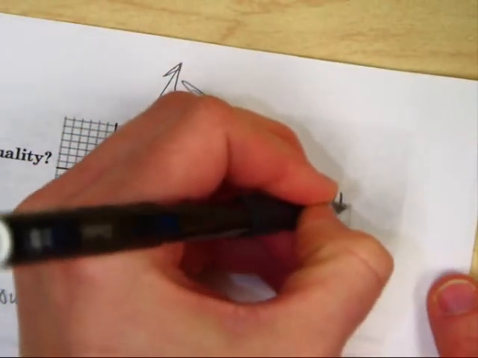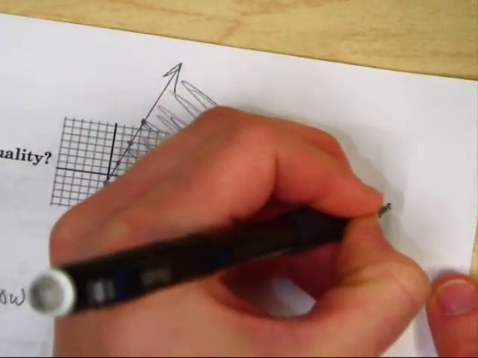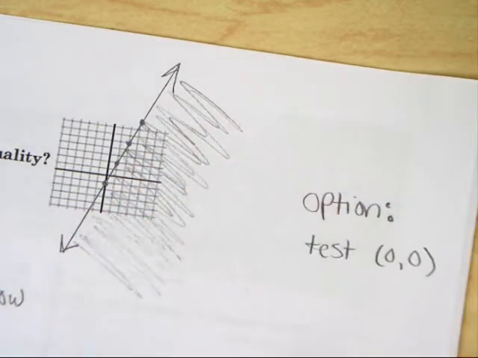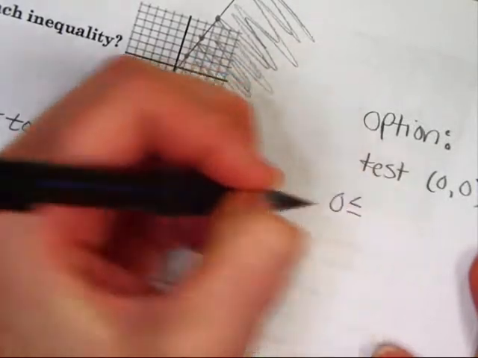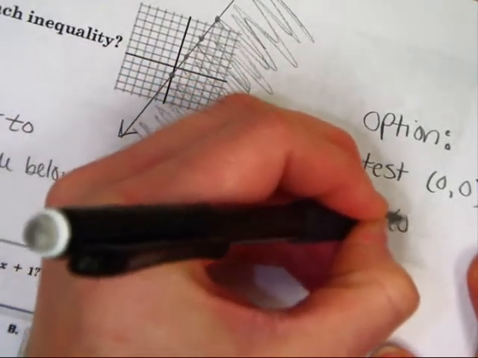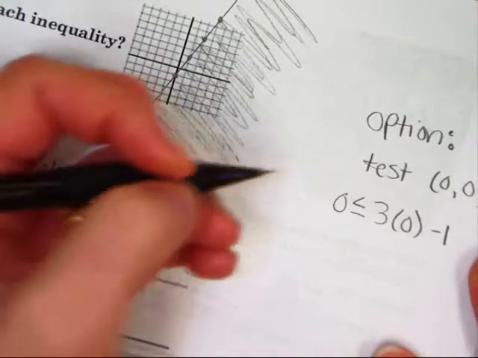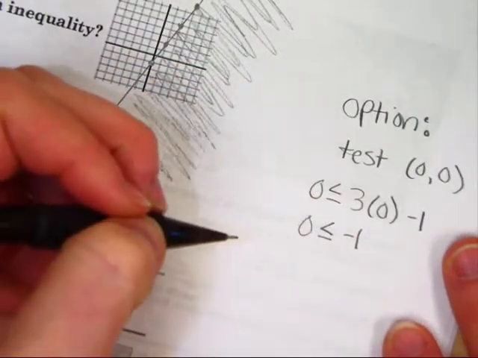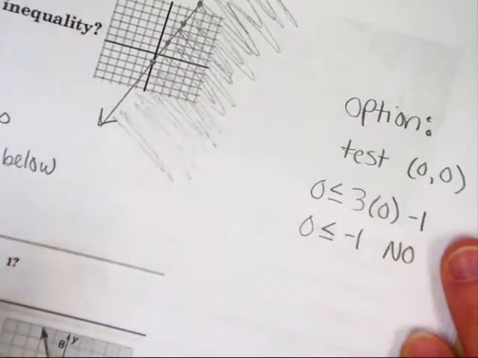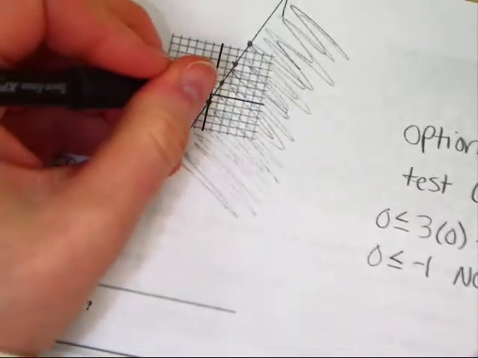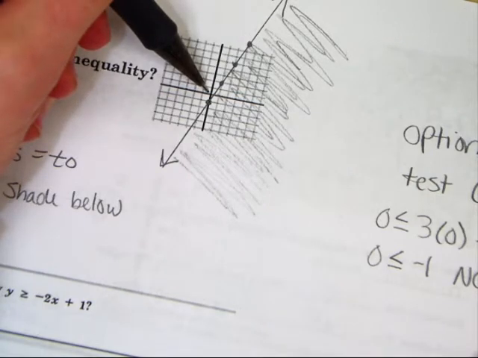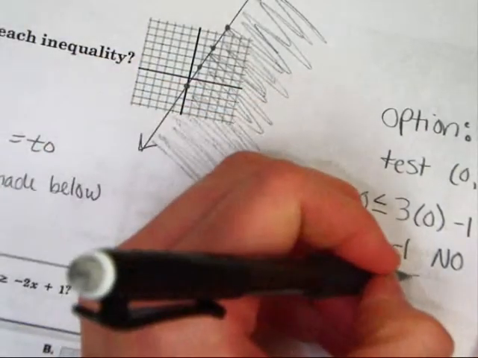That is an option to test a point. Let's say that you decide again to test 0, 0. Well, this time you would say, is 0 less than or equal to 3 times 0 minus 1? Well, that's like asking, is 0 less than or equal to -1? The answer to this is no, so you would not shade where 0, 0 is. You would not shade on this side, you would shade on the other side.